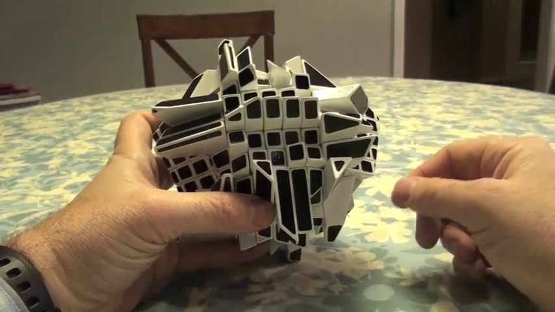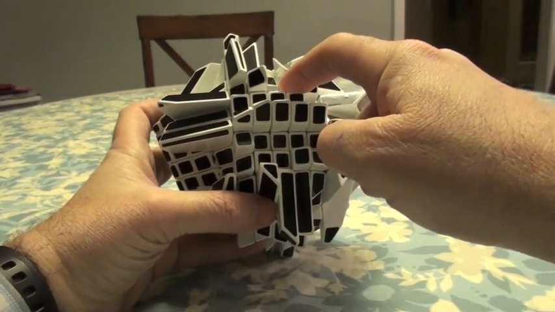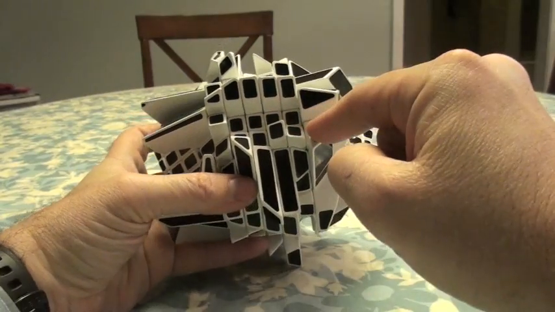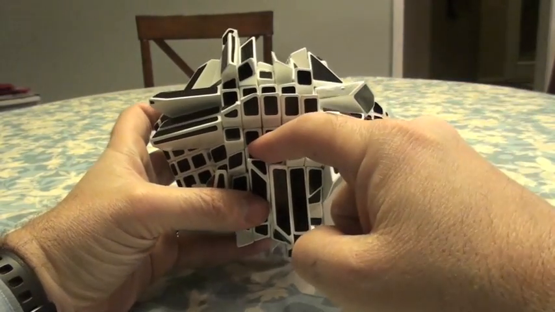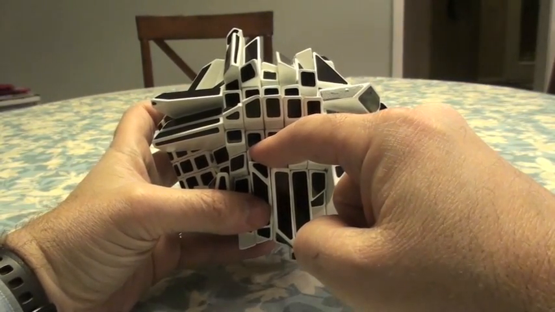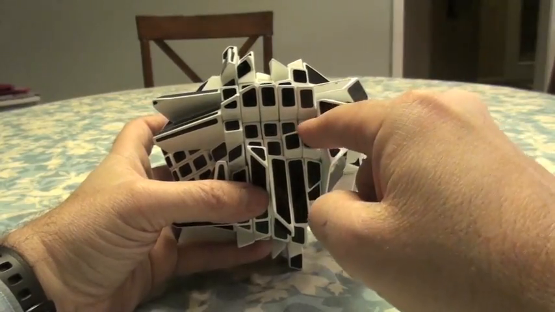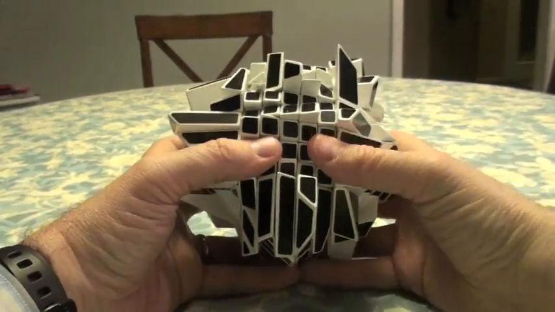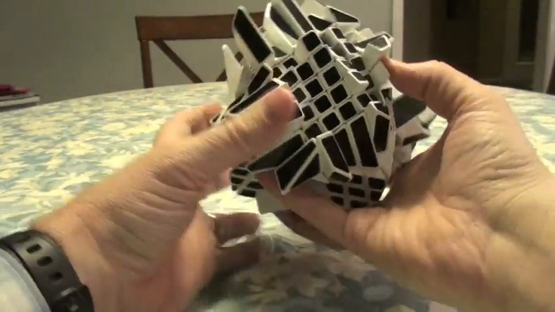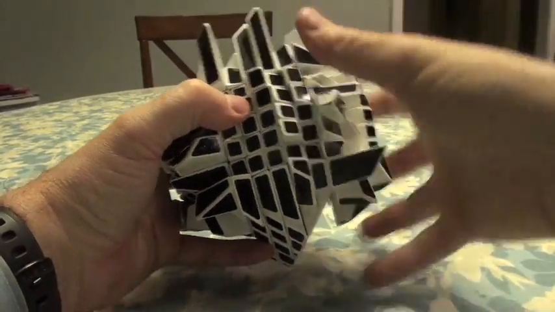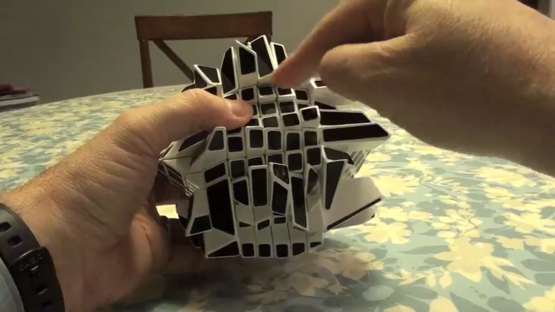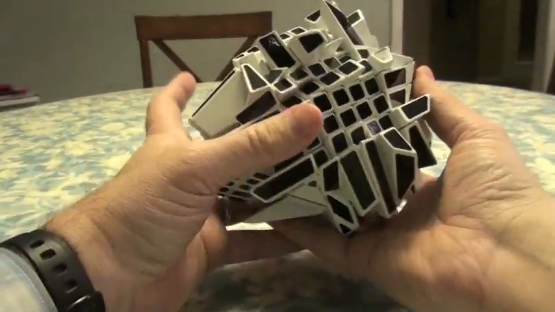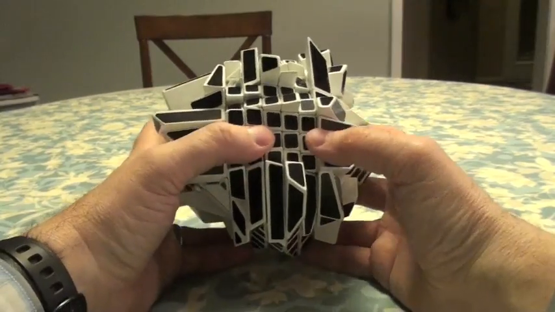Again, we're only focusing on certain aspects. So this is in, which is good. This is in, which is good. This is in. And this is in. Okay, so you really have to tune your mind to this. Tune your mind's eye. This is in. This is in because it's matched with this. This is in because it's matched with this. And this is in because it's matched with this. So I've got that layer done.